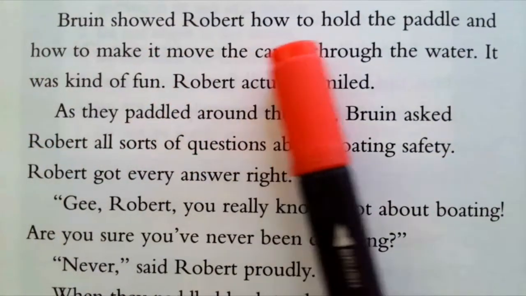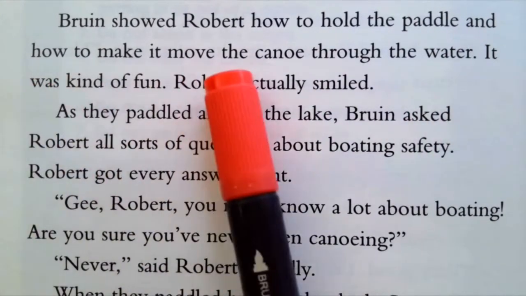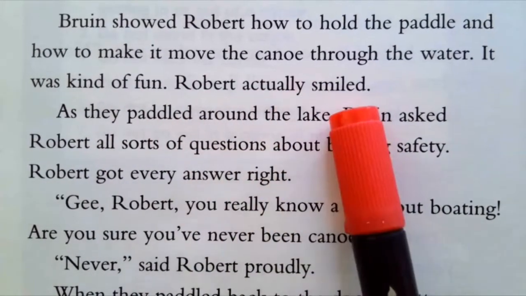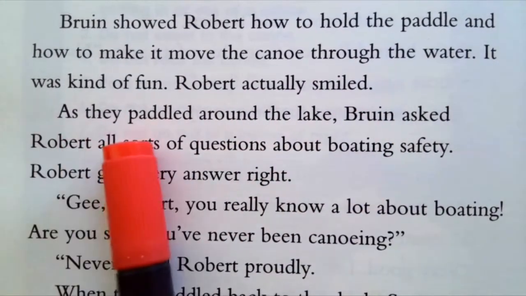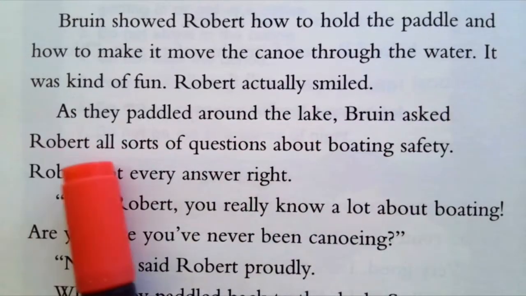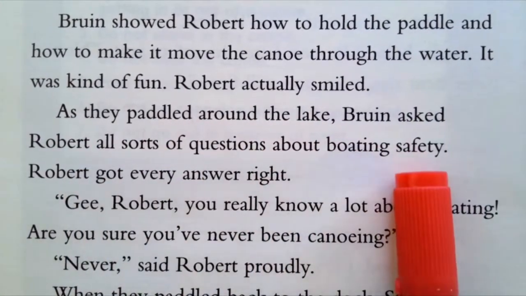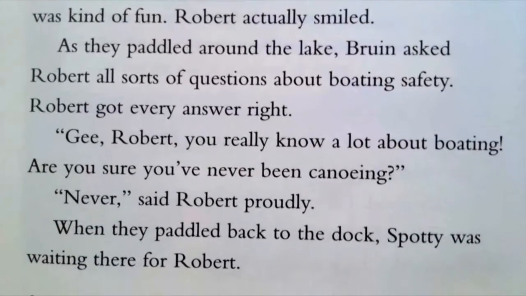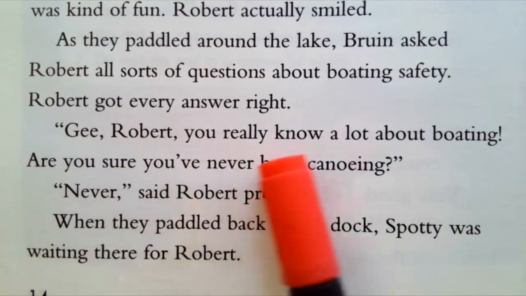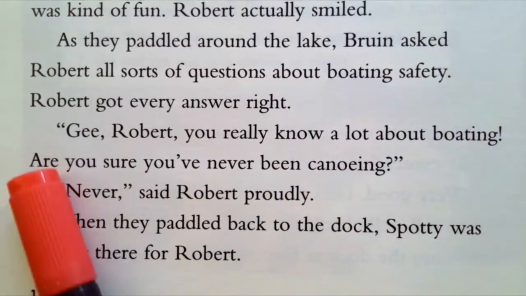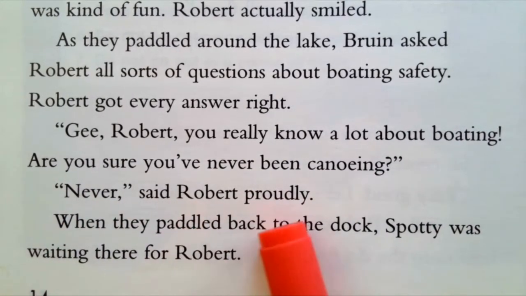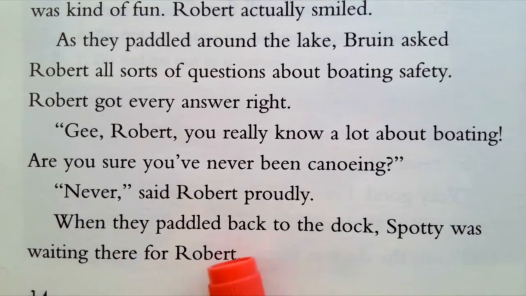Bruin showed Robert how to hold the paddle and how to make it move the canoe through the water. It was kind of fun. Robert actually smiled. As they paddled around the lake, Bruin asked Robert all sorts of questions about boating safety. Robert got every answer right. Gee, Robert, you really know a lot about boating. And are you sure you've never been canoeing? Never, said Robert proudly. When they paddled back to the dock, Spotty was waiting there for Robert.